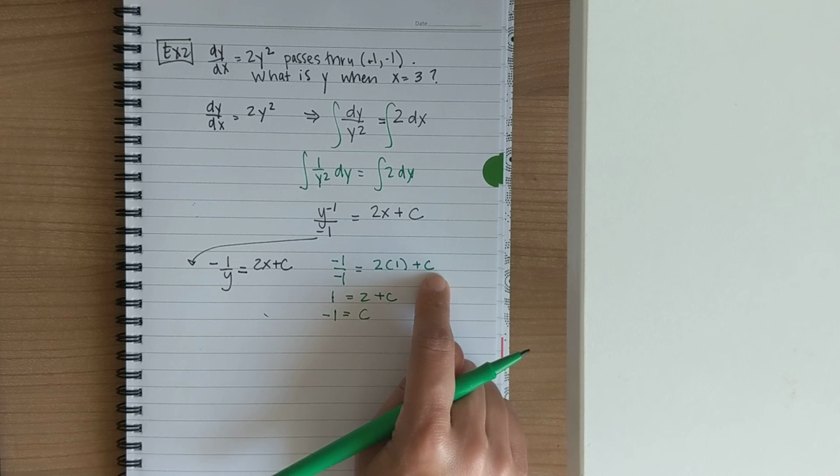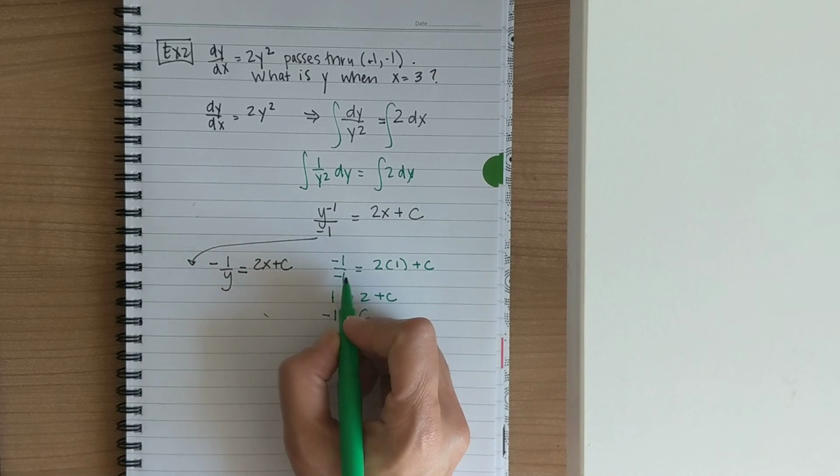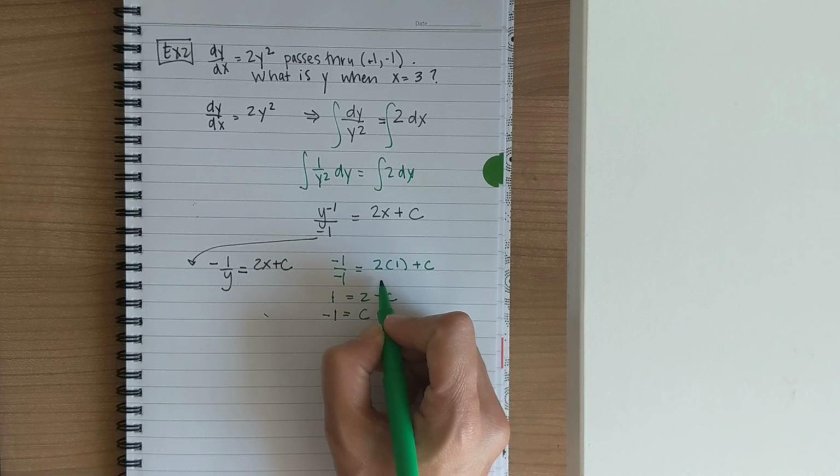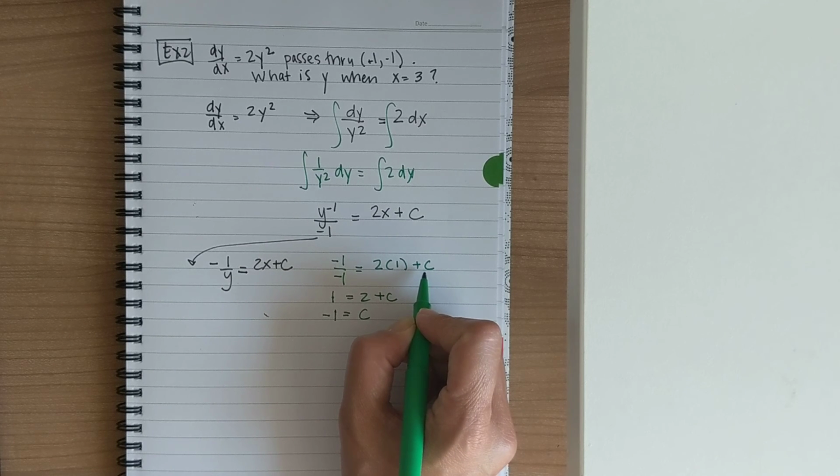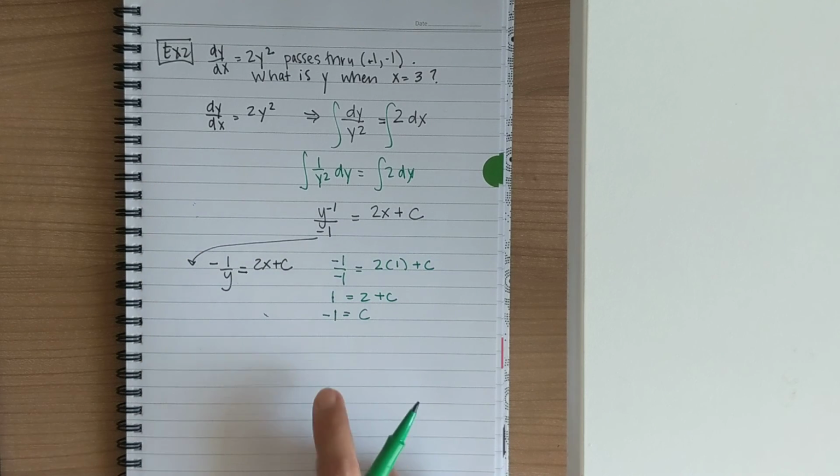Just like in class, I'm checking my solution because I think I've made a mistake. My solution says 1. I got c equals 1 when I did this the first time. But I moved the negative over. So negative 1 over y equals 2 times 1 plus c. Okay, so let's leave it there.